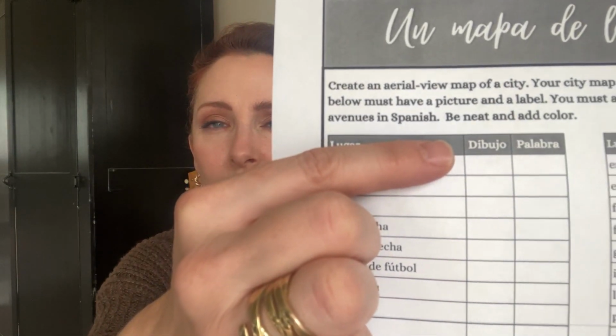What I introduced on Monday, the day we came back from spring break, I gave them this sheet. This sheet has a list of vocabulary words. It has dibujo, and then it also has palabra. This is their checklist that they have everything I'm looking for. When they draw the picture, they check it off. When they label it, check it off. This is for them to make sure that they've got everything. And at the bottom is the actual rubric. So this is their checklist. Do they have everything I'm asking for?